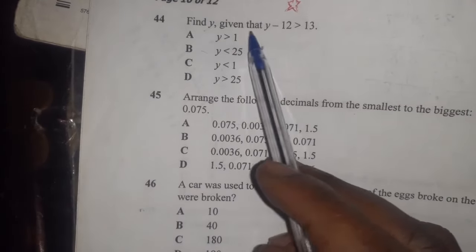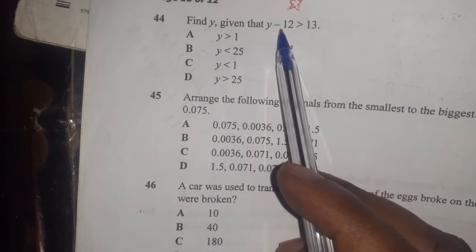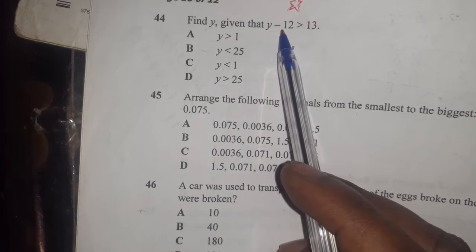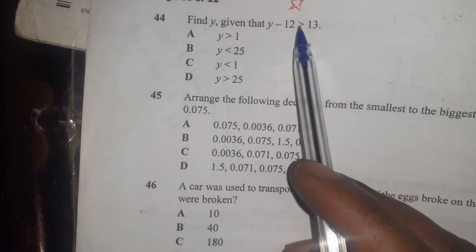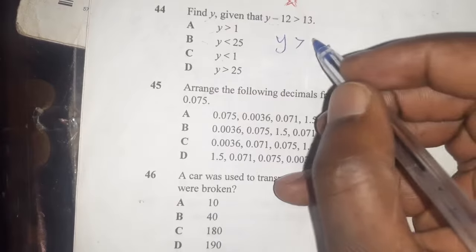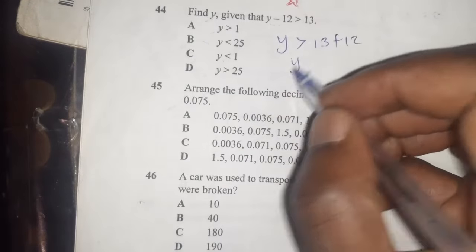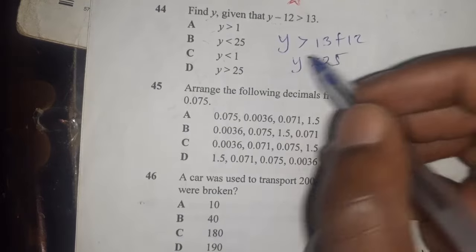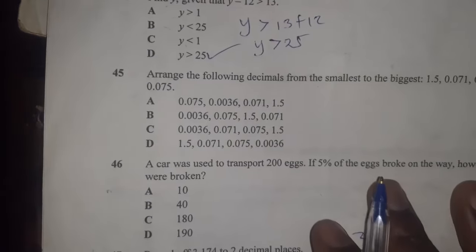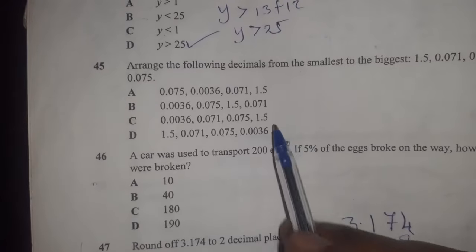Find y given that. Okay. So what are we supposed to put here? Y. Oh, this is 13. Then this one will be plus. Okay. So this one is our answer here.